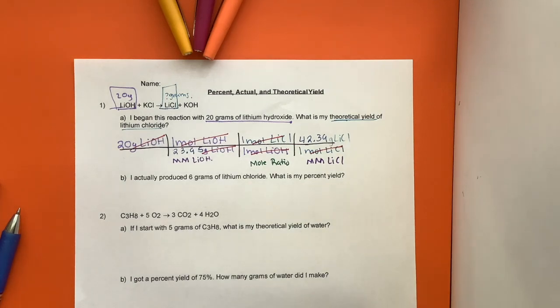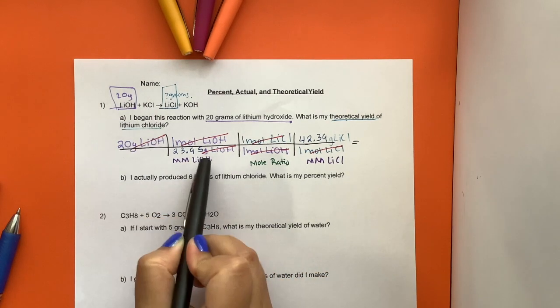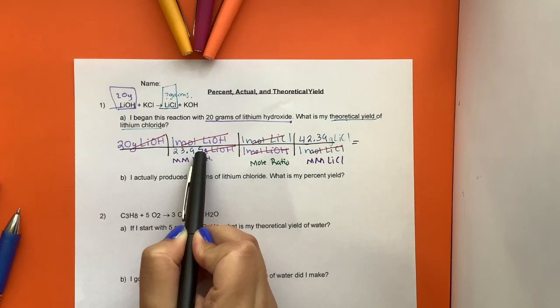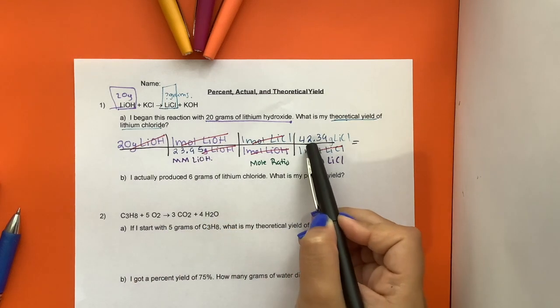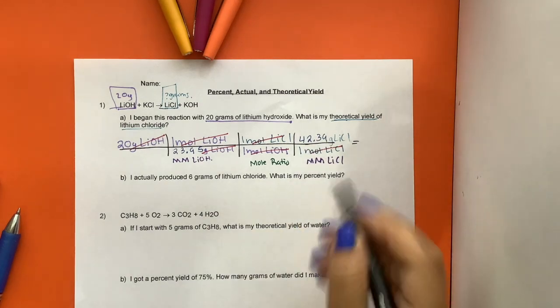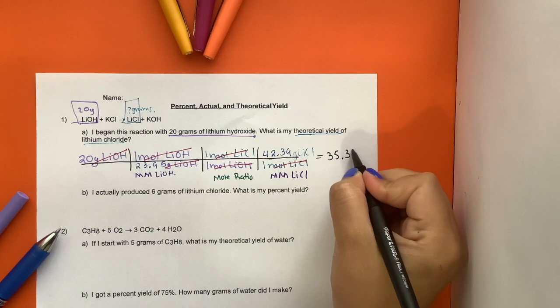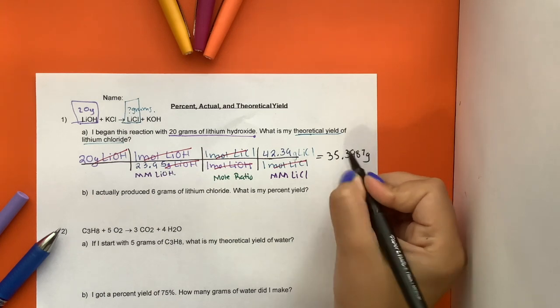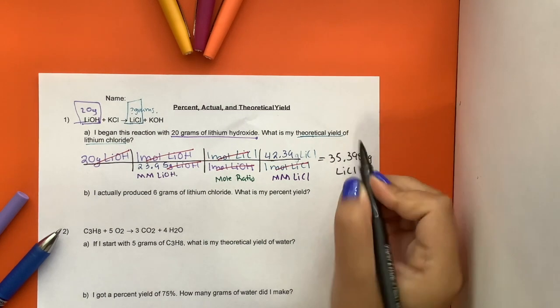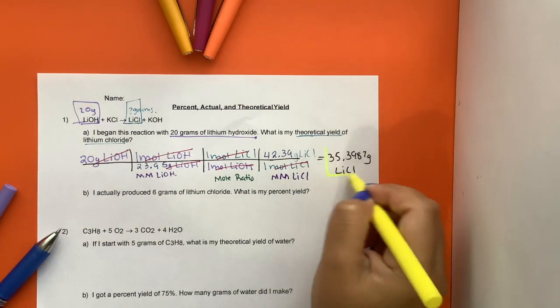Now I am done. All I need to do is calculate this. So I'm going to get my calculator and do 20 divided by 23.95, and then multiply that by 42.39. And my calculator gives me 35.3987 grams of lithium chloride. And that is my theoretical yield.